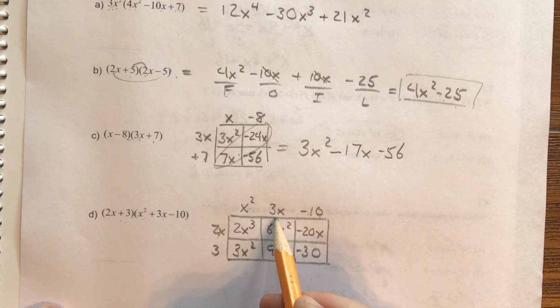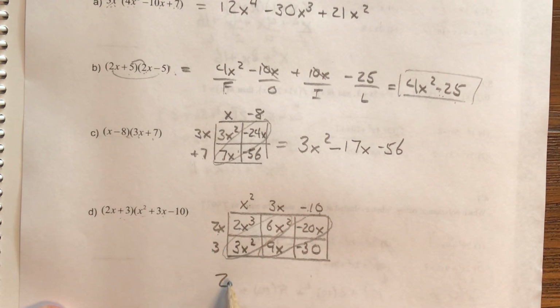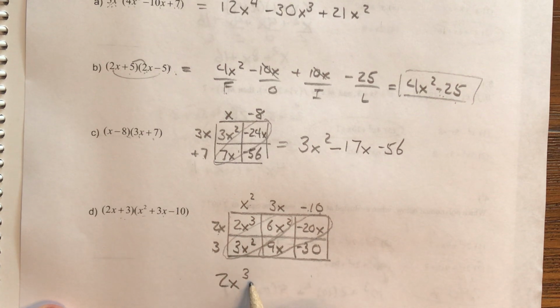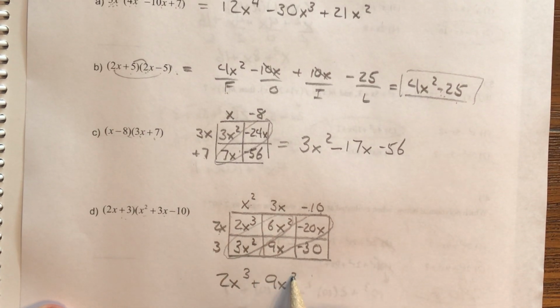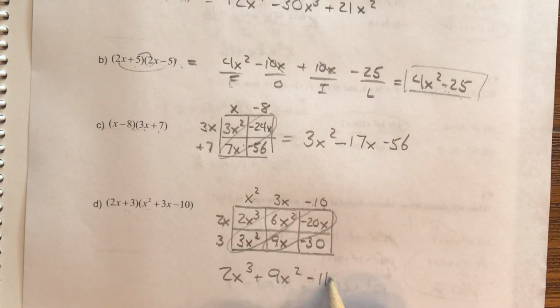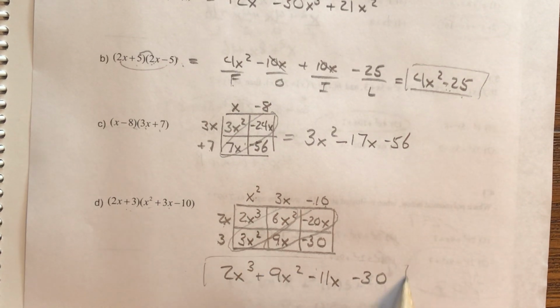Negative 30. And again, why we like the box, I think, is because it organizes things and you can see the like terms. So I've got 2x cubed, 6 and 3, they're both positive, gives me 9 of those. Negative 20 and positive 9, that gives me negative 11. And I still got the minus 30. So there's your final answer.